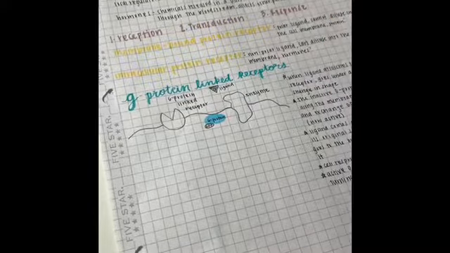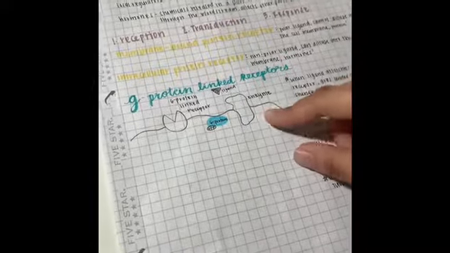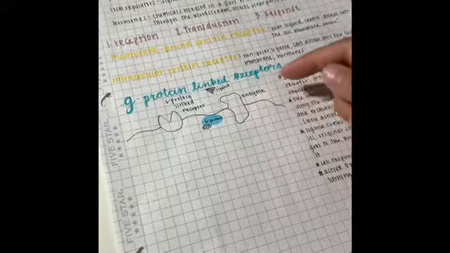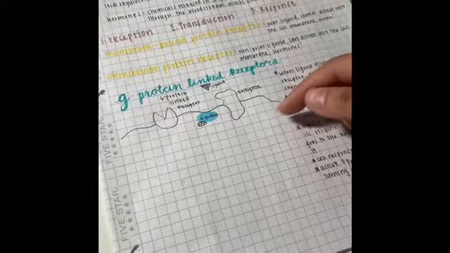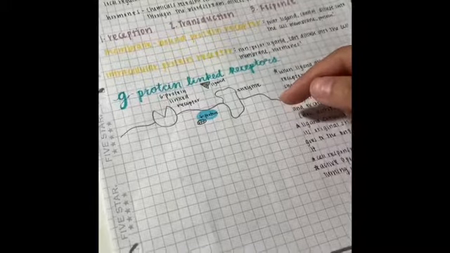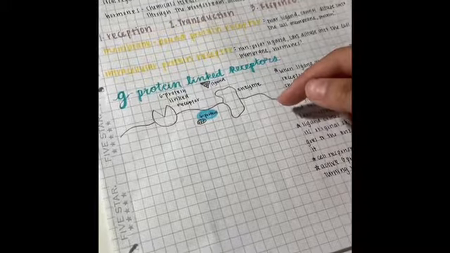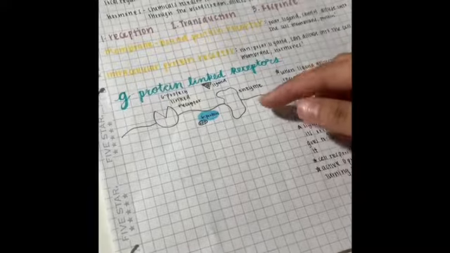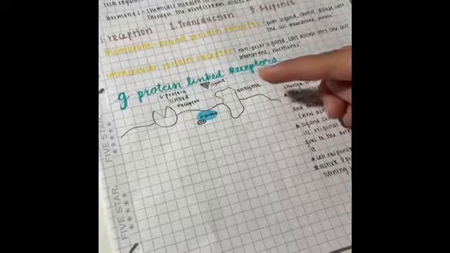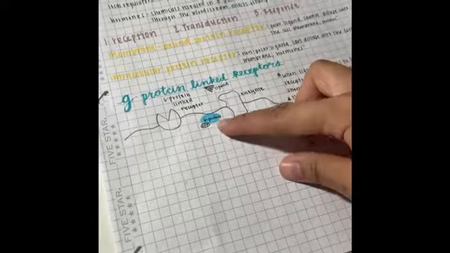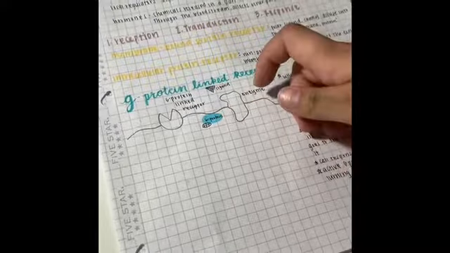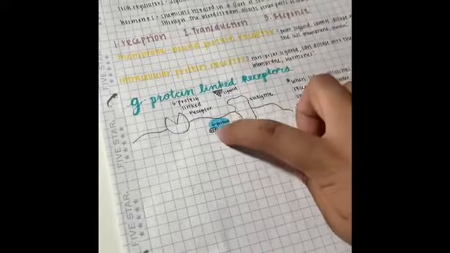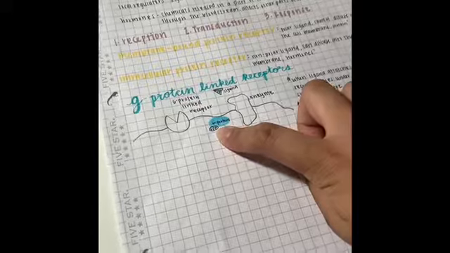And now you're thinking, is this always going to be active? How can it return to its original state? It returns to its original inactive state because the active G protein will hydrolyze, so it breaks off from the enzyme, and once it does, it turns back to its inactive form, with GDP instead of GTP.